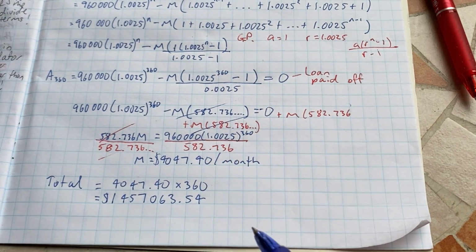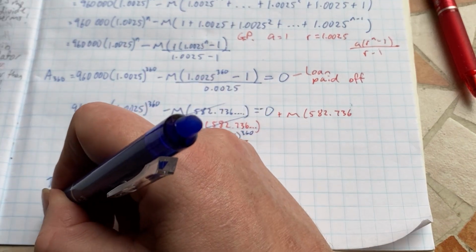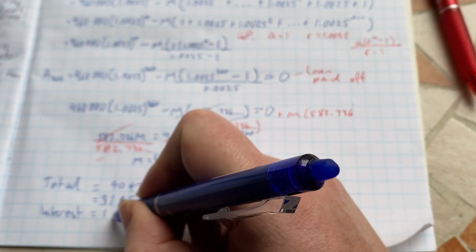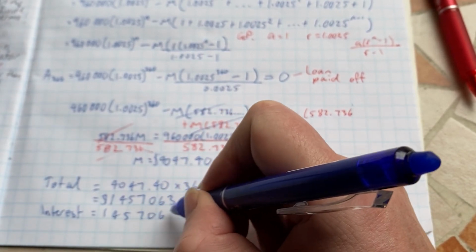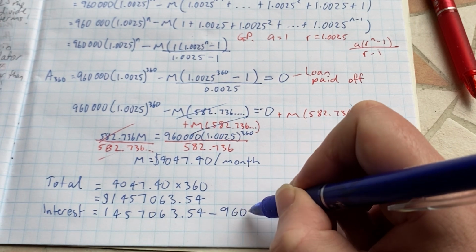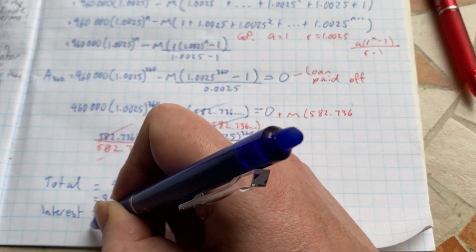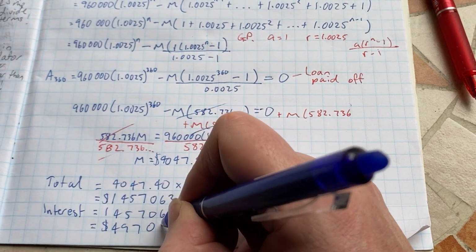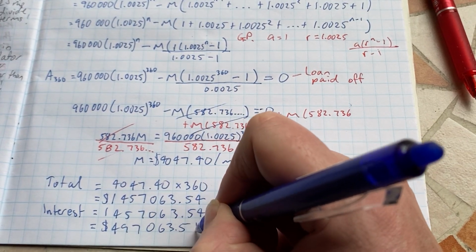So now we won't ask the interest, but I thought I might put it in anyway because it's interesting to see. So the interest, of course, is that number minus what our loan was, so minus the 960000. So the total interest on this loan is $497,063.54.